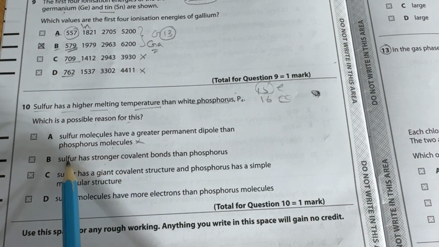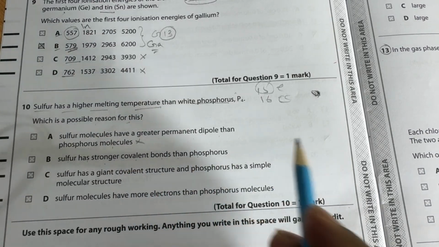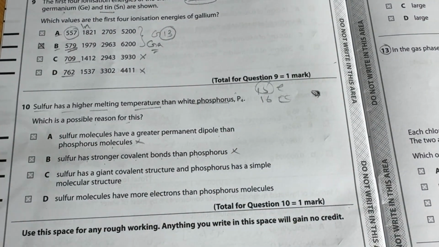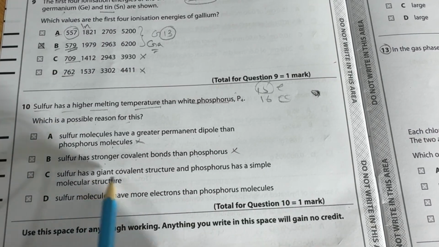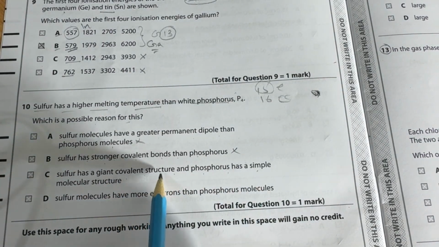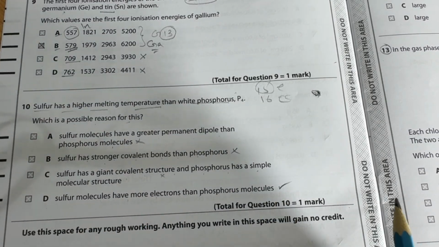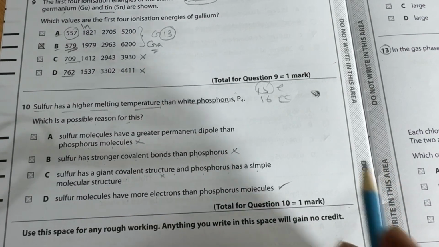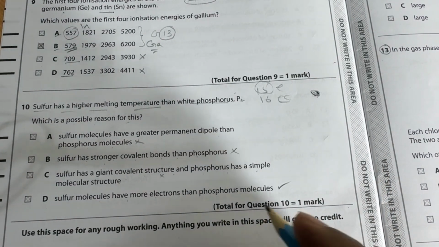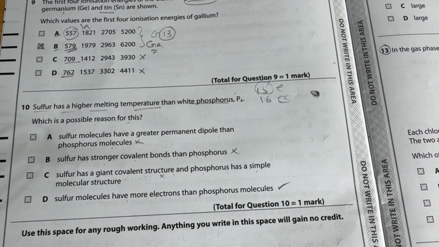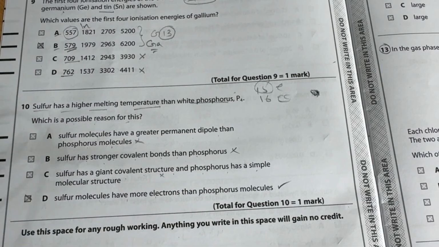Let's move on to the next option. Sulfur has a stronger covalent bond than phosphorus. It's not a diatomic. Sulfur has a giant covalent structure and phosphorus is simple. No. Sulfur molecules have more electrons than phosphorus molecules. This is the answer, because there's a concept called London forces, which you are going to learn in unit 2. But you also know that more electrons mean stronger bonds. Stronger bonds mean more energy to break, leading to a higher melting point. So this is the correct answer.